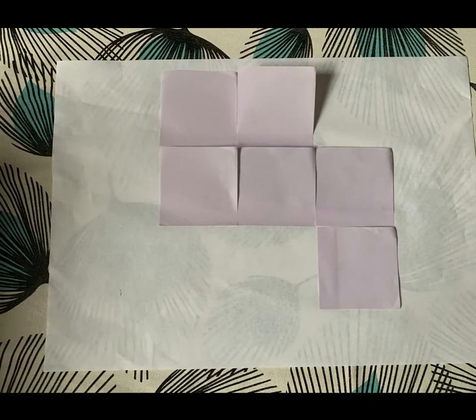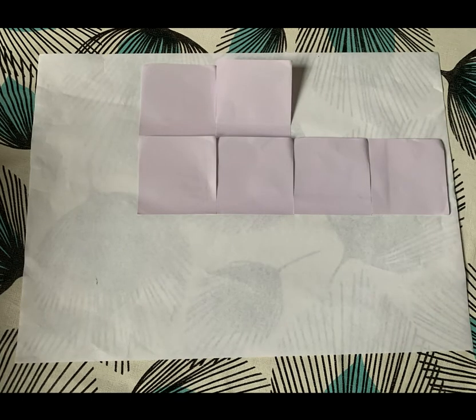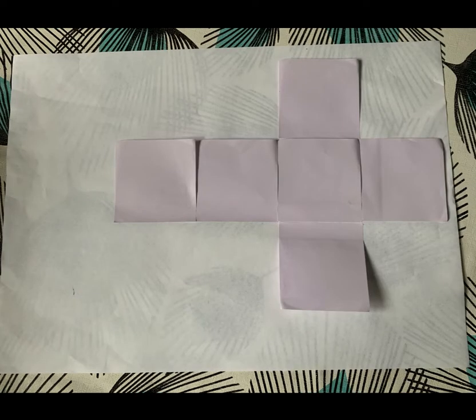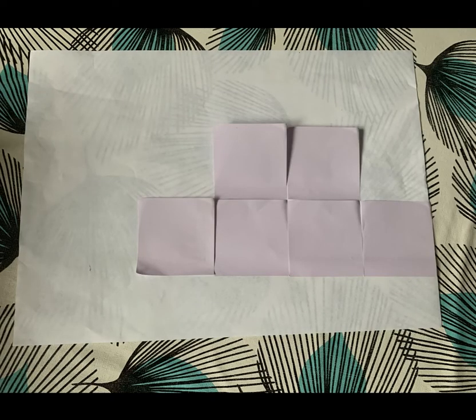What shapes did you make with your 6 sticky notes? Did you find the same as me? Did you find any different ones? How many did you find altogether? Remember, all the shapes you've made have the same area because you used 6 squares. Great job, guys.